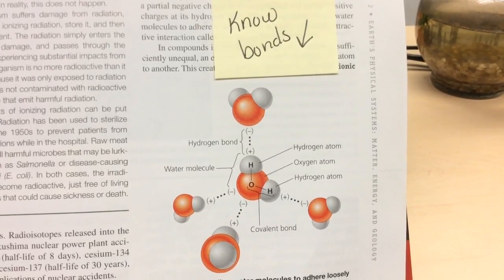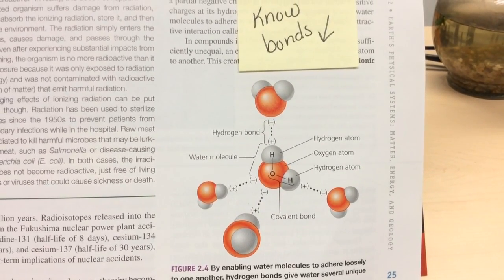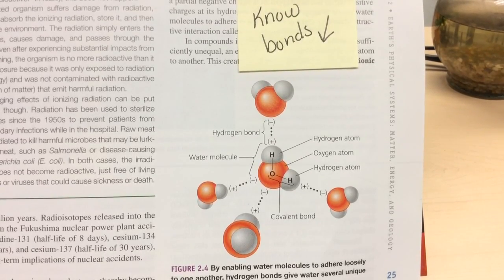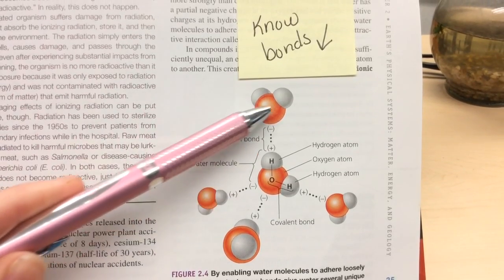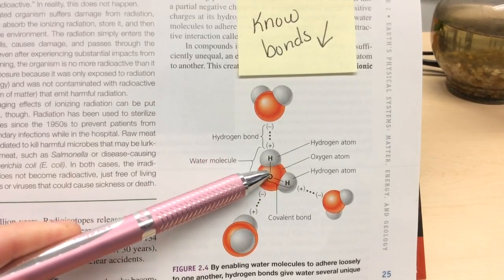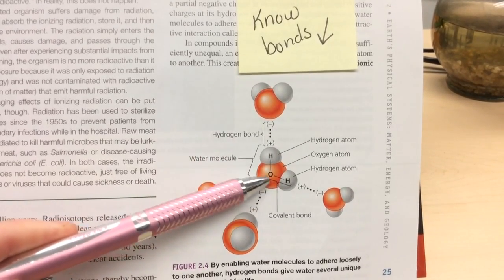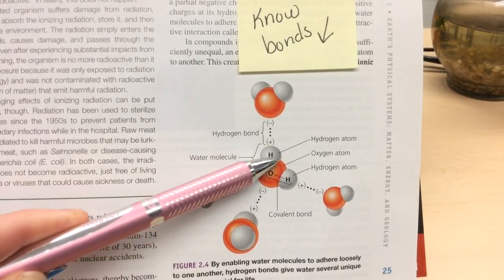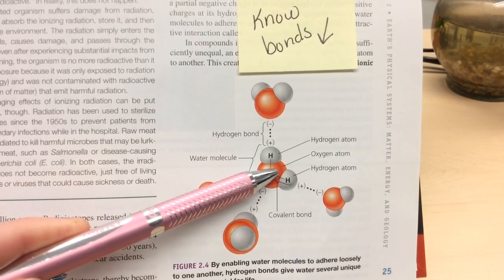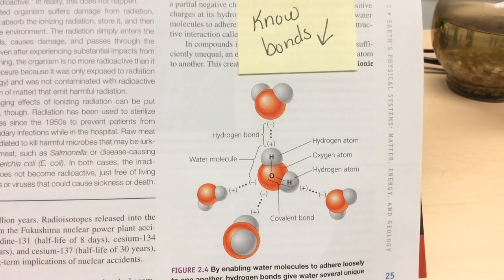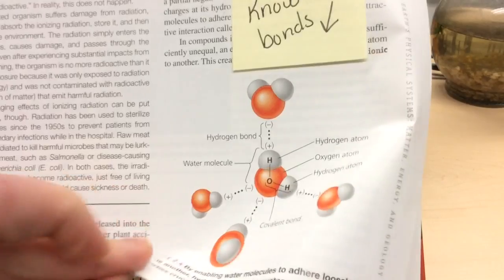On page 25, know which bonds are where in a water molecule. Most of what's in this chapter is review from other science courses that you will apply to this science course. So you need to know that this is one water molecule, H2O, so two H's and one oxygen. Within the water molecule, you have covalent bonds that attach oxygens to hydrogens. But then you have hydrogen bonds that attach water molecule to water molecule. So know the bonds.